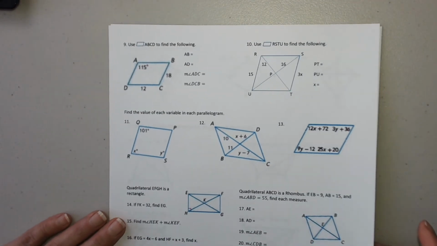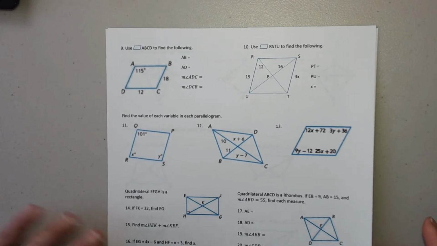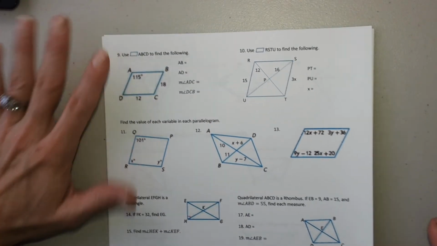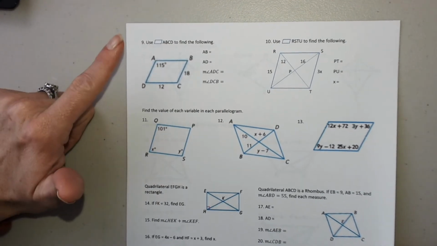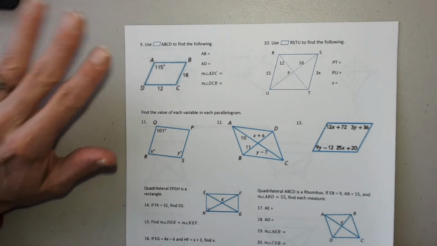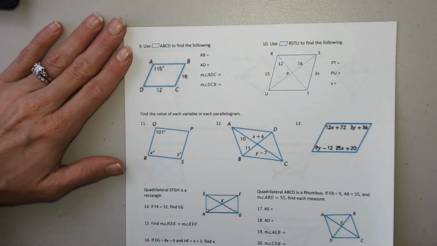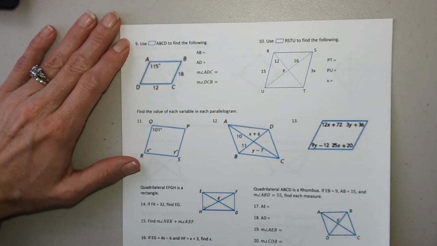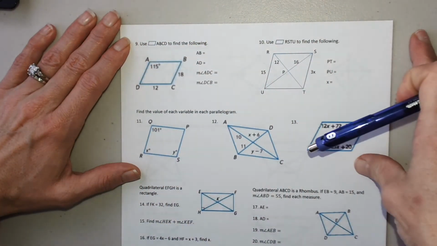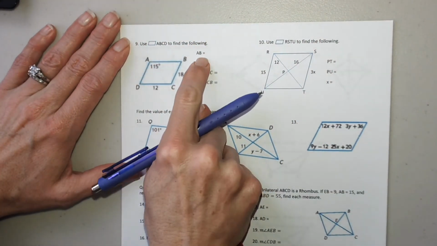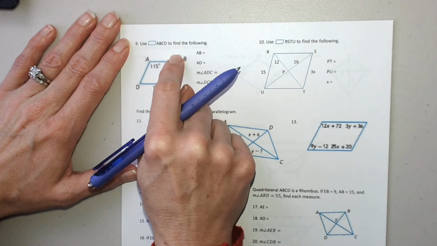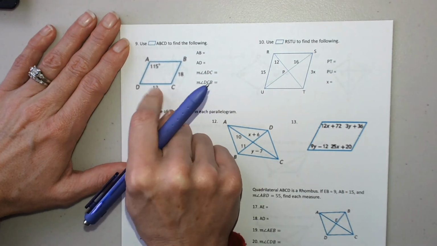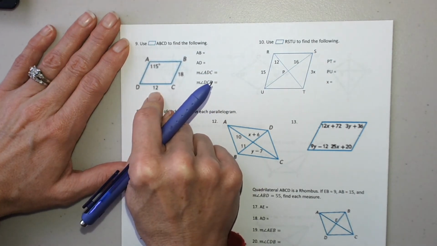A lot of these, I'm not going to be able to go through all of them, but what I want you to pay attention to is when you're looking at parallelograms, you're going back to those 5 properties. Opposite sides are parallel, opposite sides are congruent, opposite angles are congruent, consecutive angles are supplementary, and diagonals bisect each other. All of those 5 properties you're going to have to apply here. So let's look at this first one. For instance, it's asking me what AB is. This is the length of a side. Well, what do I notice down here? This one is 12.